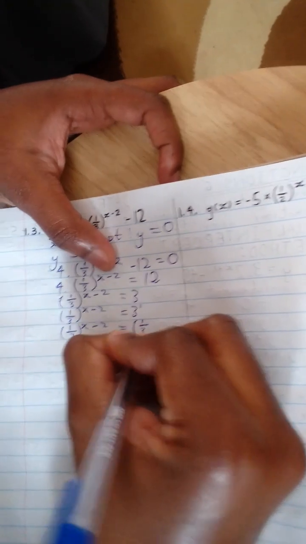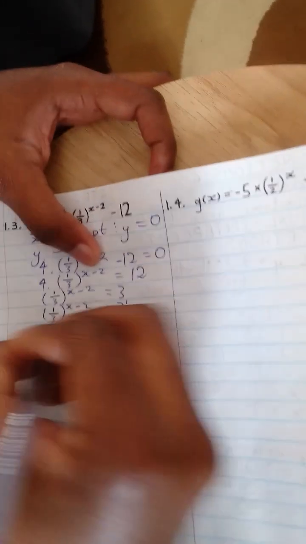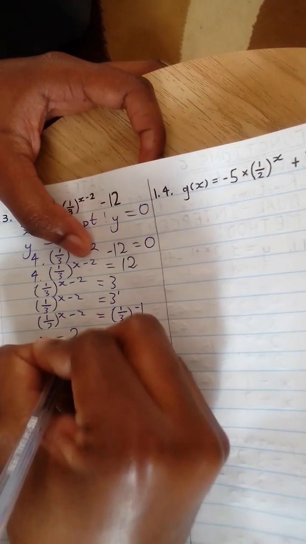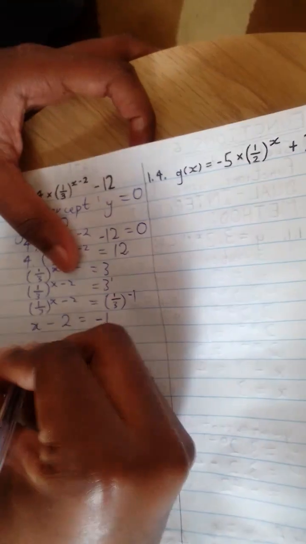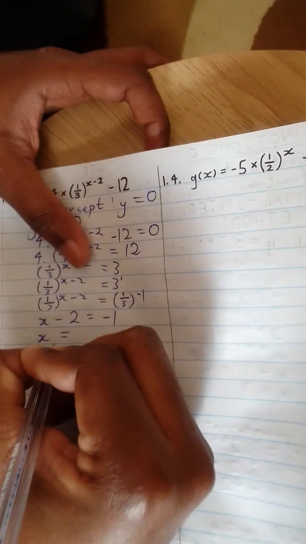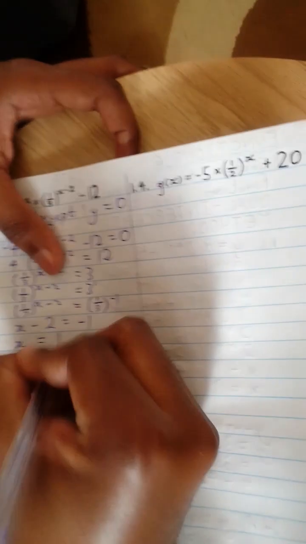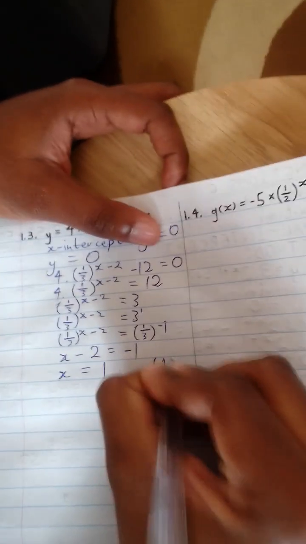Invert it and make the exponent negative. So we have x minus 2 is negative 1. X is negative 1 plus 2. X is 1. So x-intercept 1 and 0.